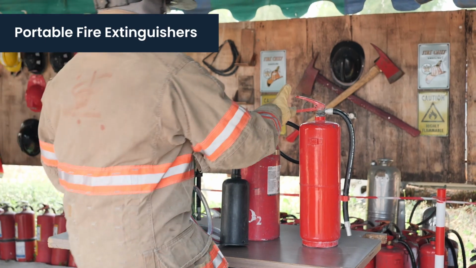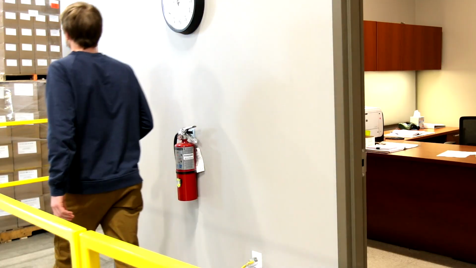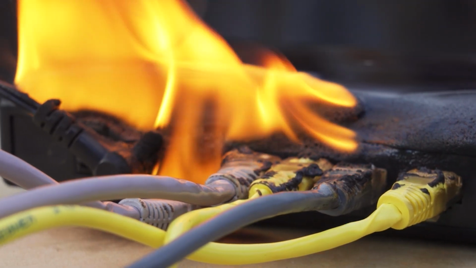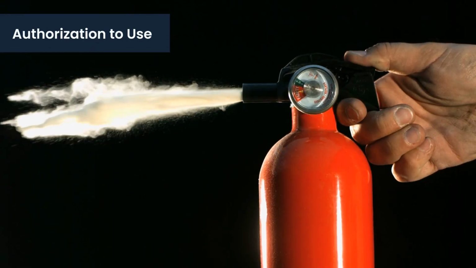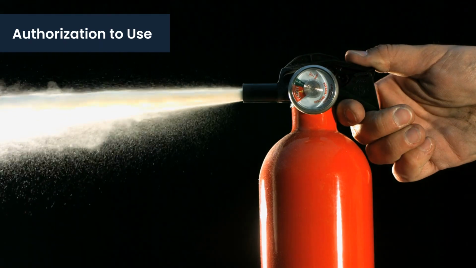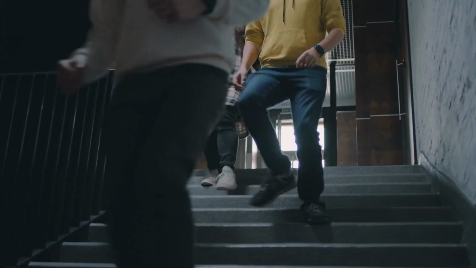As part of your emergency response, you may be required to use a portable fire extinguisher or fire blanket to put out a fire. So let's briefly discuss each, their uses and functions. Portable fire extinguishers may be provided in your workplace to quickly put out small, manageable fires before they grow out of control. Not all employees are authorized to use portable fire extinguishers in an emergency.